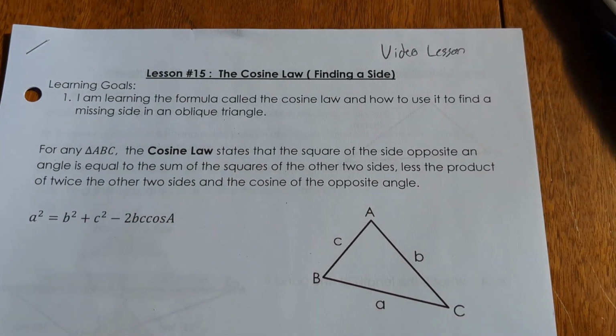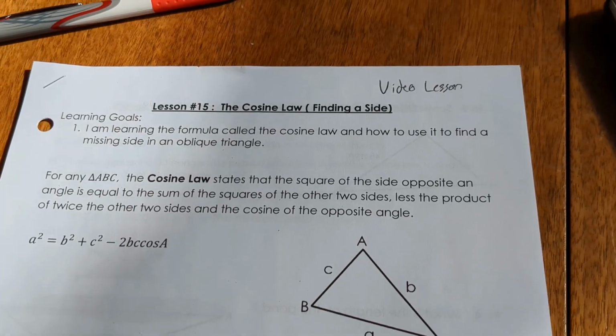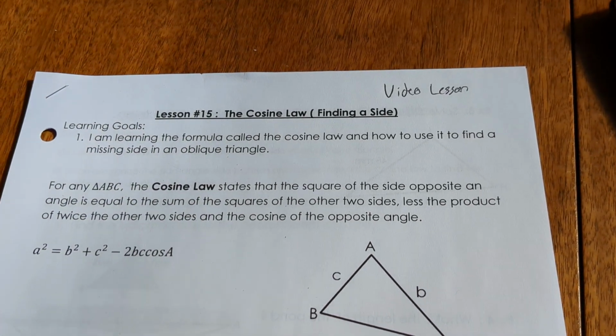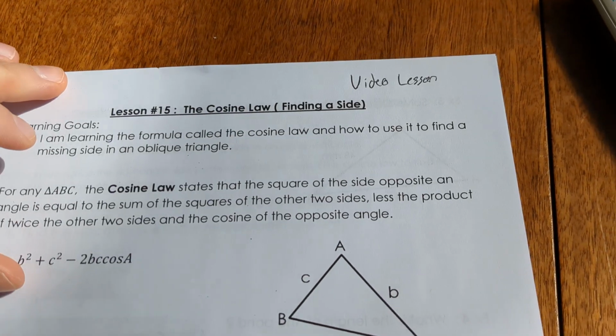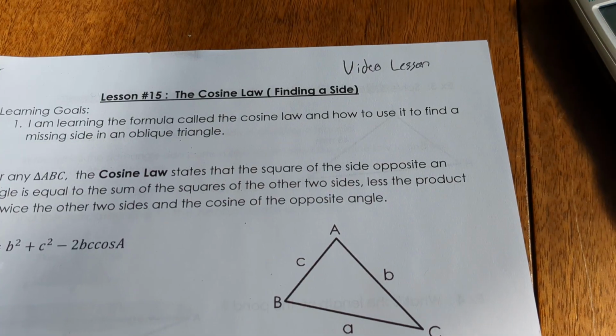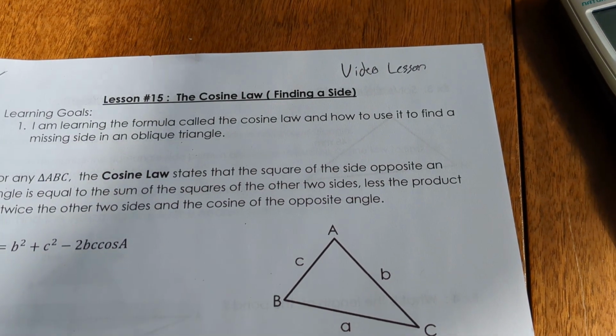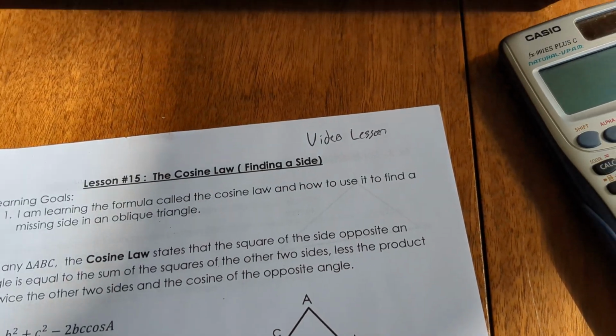Hey guys, welcome to lesson 15, the cosine law and finding a side. Similar to sine law, cosine law is to find information about a non-right triangle when we can't use sine law. When we can't use sine law, we use cosine law.